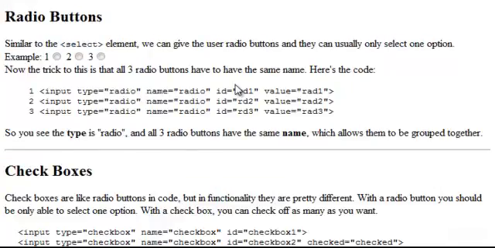Radio buttons. They're very similar to the select element. We can give the user radio buttons, and they can usually only select one option. For example, if I click 1, 2, or 3, I'm only allowed to click one of them at a time. Now, the trick to this is that all 3 radio buttons have the same name. And again, name is important. So here's the code that we're going to look at. We have number 1, just right up here, number 2, and the third radio button.